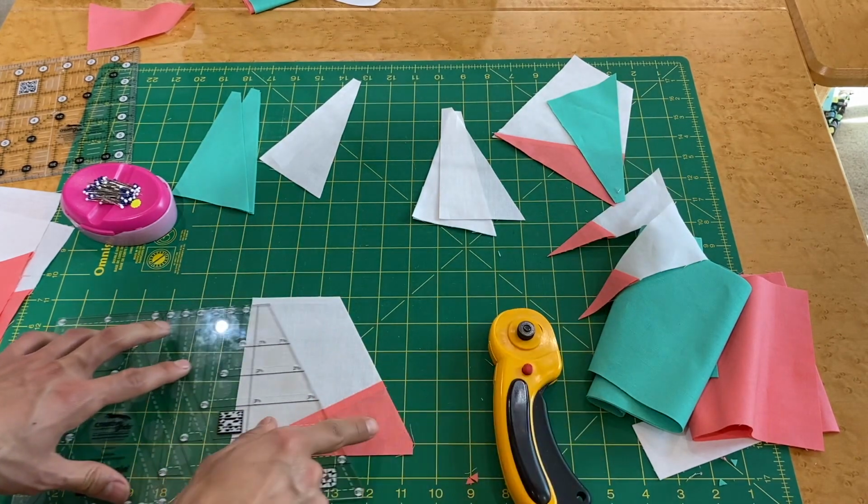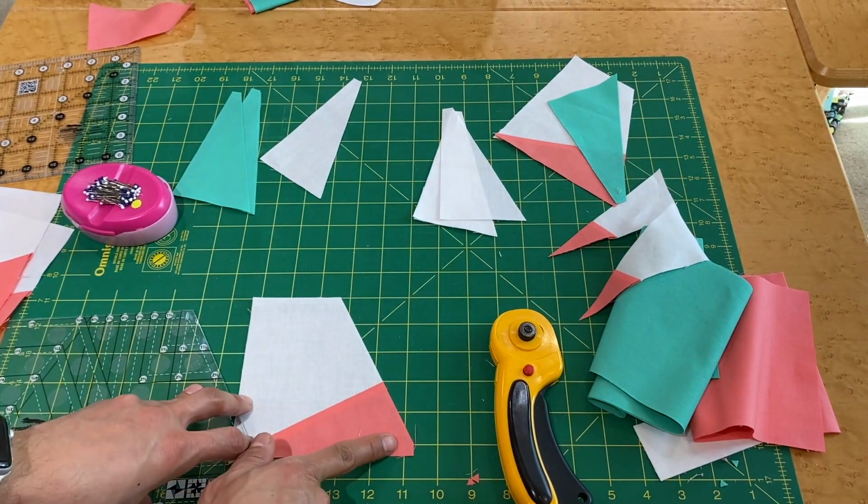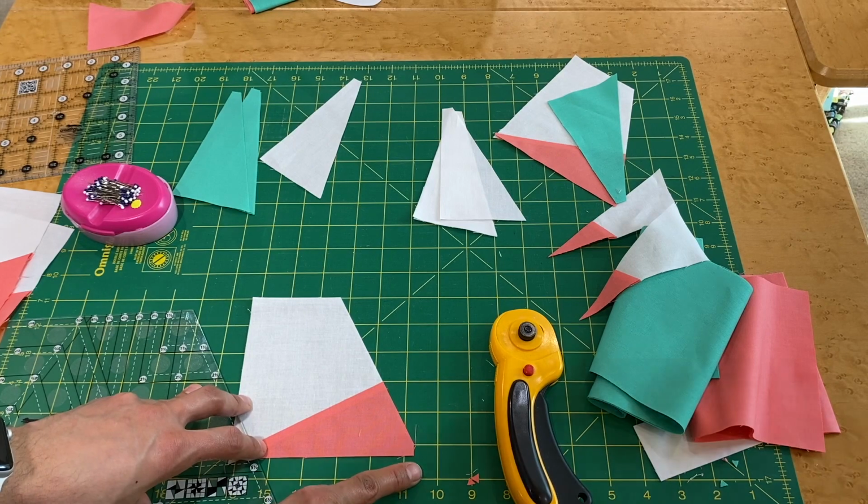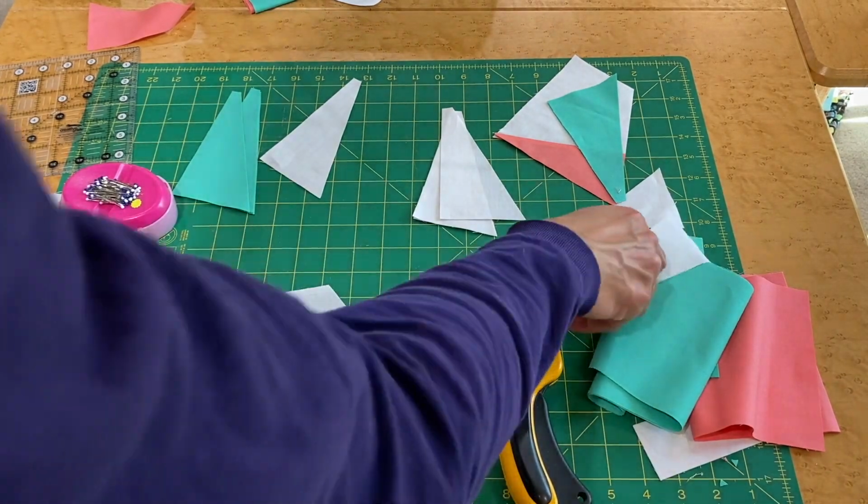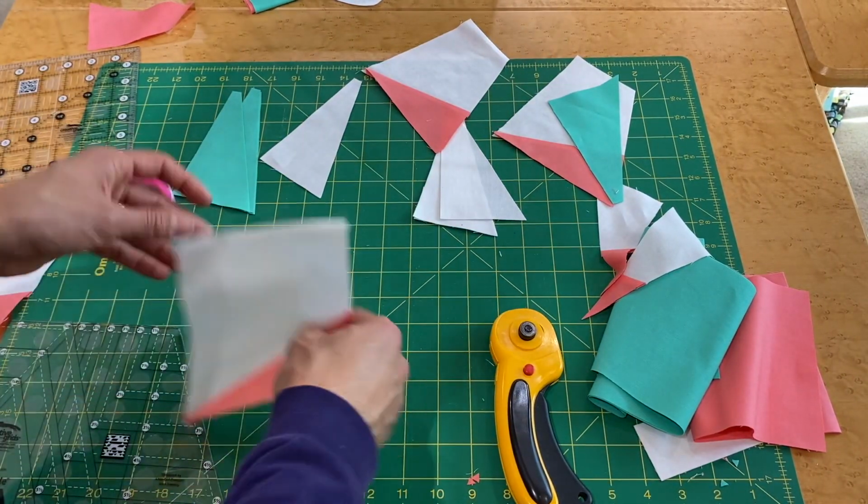And like I mentioned in other videos, at the bottom corner here, it's not going to come to a point anymore. It's going to be squared off, so don't panic when you see that. That's just how it is.